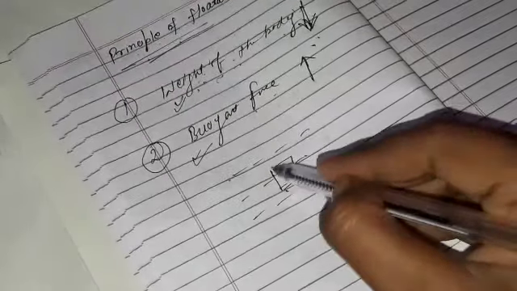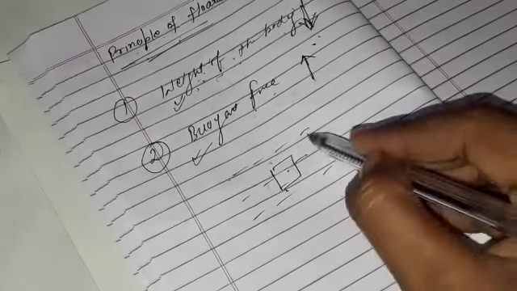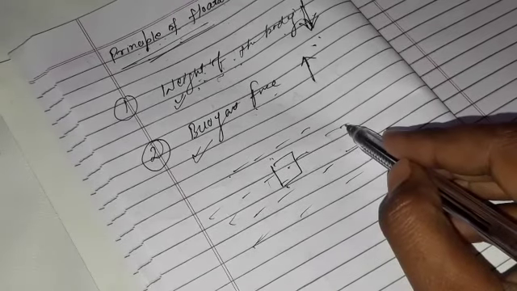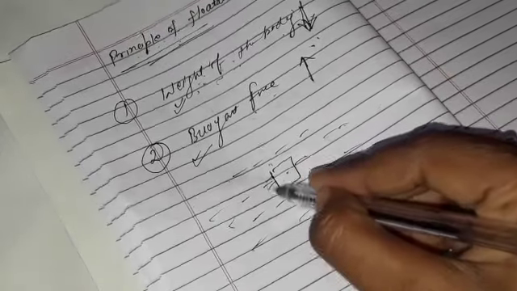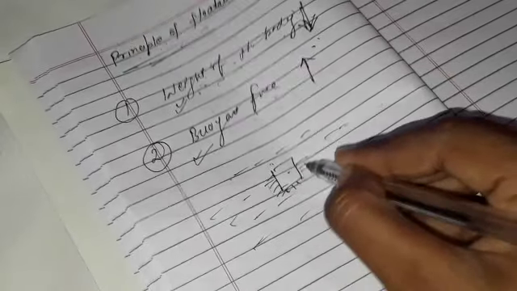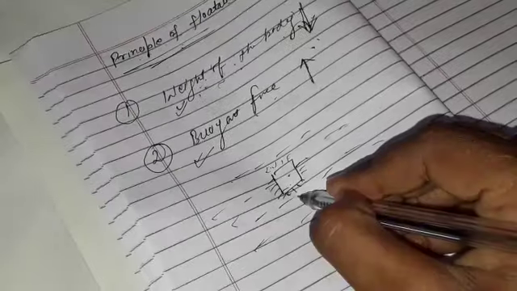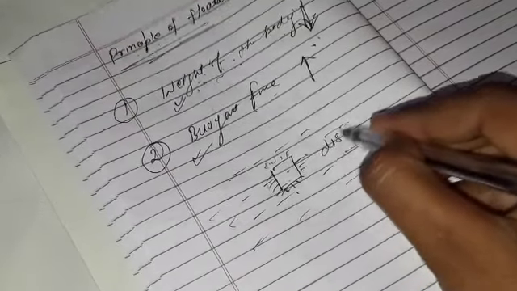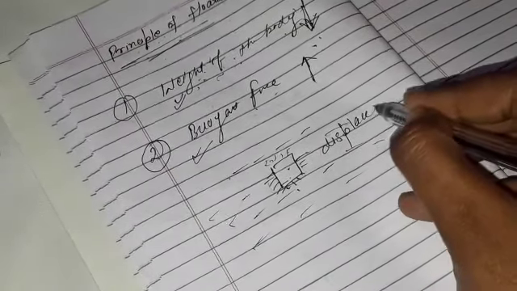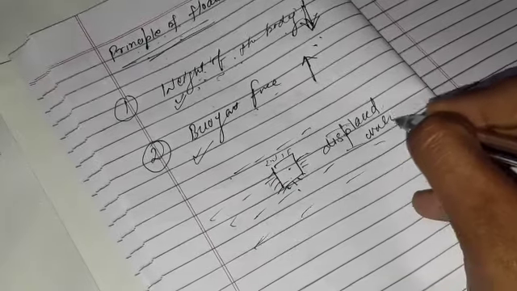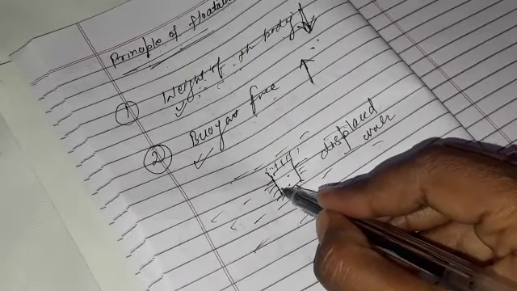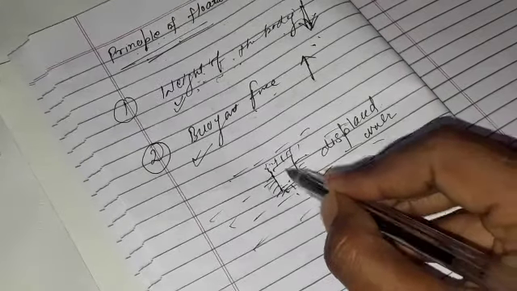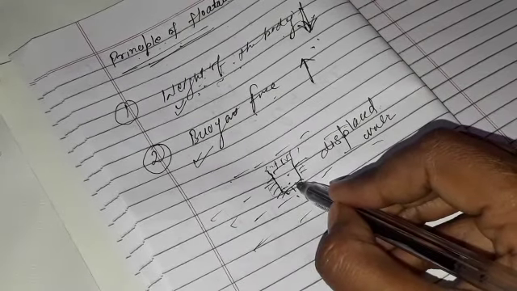This object displaced some water, because here you can see class, the very big amount of water is here, but we are not going with that. We only concentrate on that water which is displaced by this object. So how much displaced water is here? This is the displaced water by this object. We have to only concentrate on that displaced water.